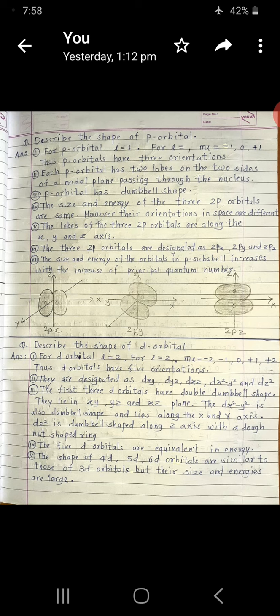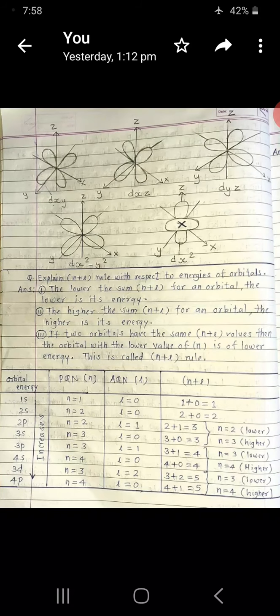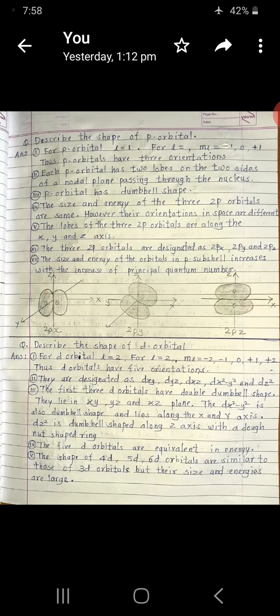The d orbital is a dumbbell shape along z axis. उसका भी शेप डम्बेल की तरह है z axis के, but around the z axis there is a donut shape ring, one donut shape along the z axis. Okay, so this is 5 orientation of d orbital. The 5 d orbitals are equivalent in energy. उन पांचों ऑर्बिटल की एनर्जी इक्वल होती है.